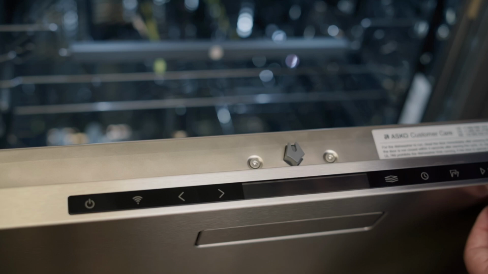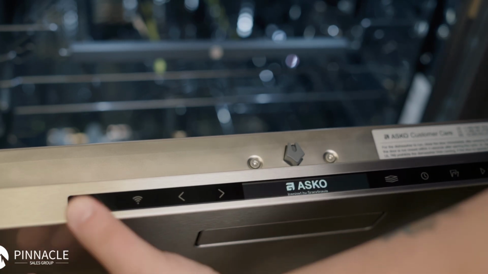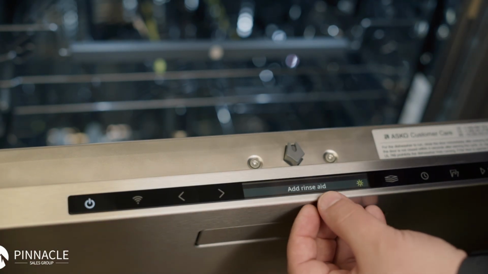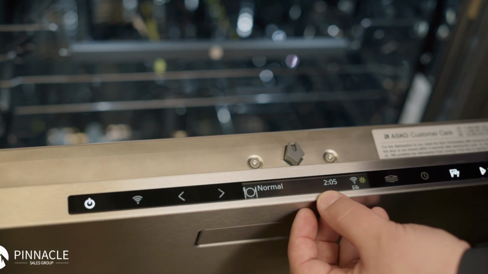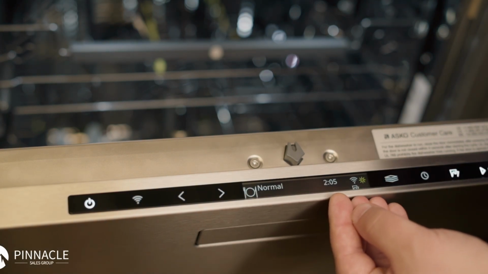We're going to be reviewing our ASKO 60 Series Dishwasher service menu. To begin, I'm going to power on my dishwasher. See ASKO inspired by Scandinavia, add rinse aid, and then it will come to your normal screen.